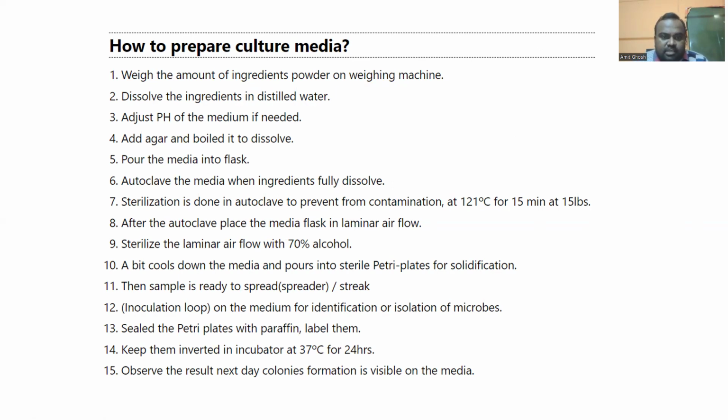After dissolving the ingredients in distilled water, you need to adjust the pH of the medium if needed. Some organisms grow at pH 3, some at pH 4, 5, 6, 7, or 8. So they have different pH requirements. For that purpose, we need to adjust the pH of the medium, because if you don't adjust the pH, bacterial growth will not be possible. So pH is an important factor for bacterial growth. Next, you need to add agar and boil to dissolve.